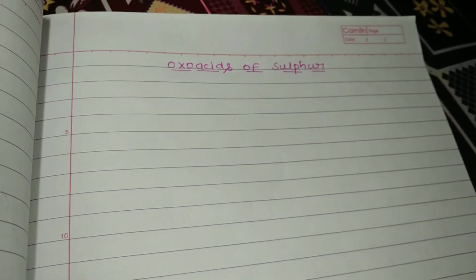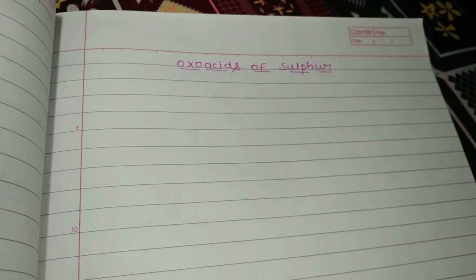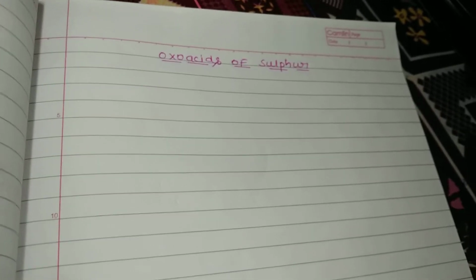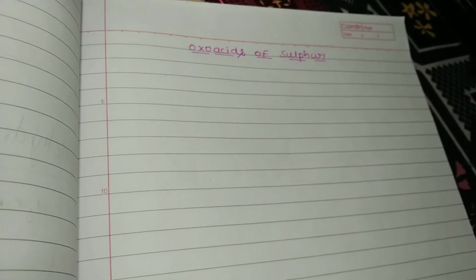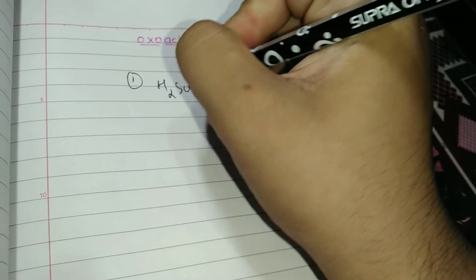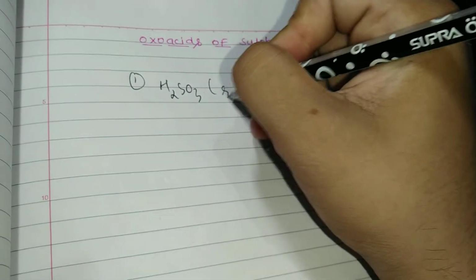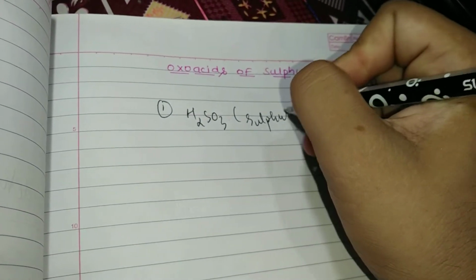Hello everyone. Today we are going to learn about oxoacids of sulfur, and it is from the P block. So let's start with the first oxoacid of sulfur. The first oxoacid is H2SO3. This is sulfurous acid.